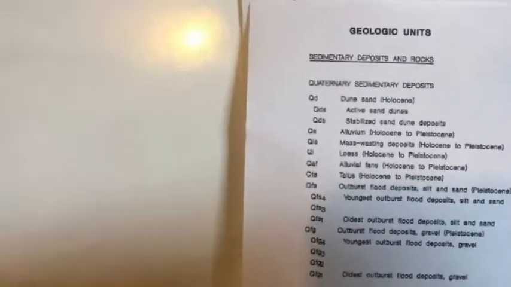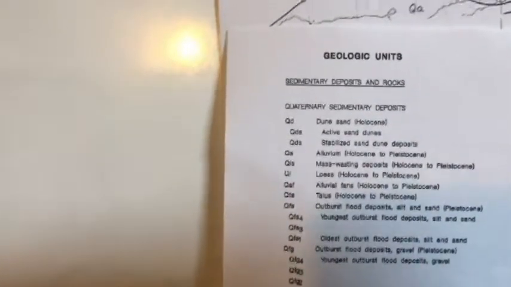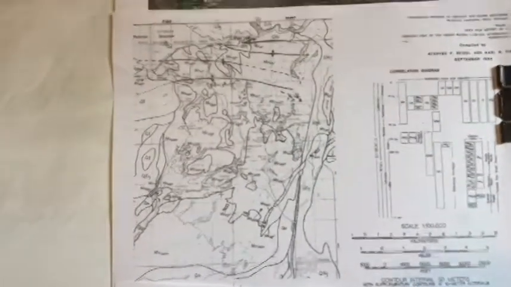You see dunes, stabilized dunes, alluvium, mass wasting, loess, alluvial fans, talus, outburst flood deposits, or catastrophic outwash, same thing. You can see sands and gravels, all right? So there's a lot of Quaternary units. There's a lot of stuff here that points to you had a big flood. You had something catastrophically outwash.